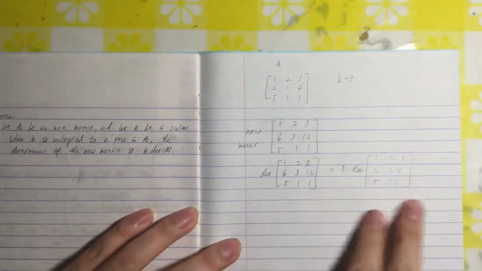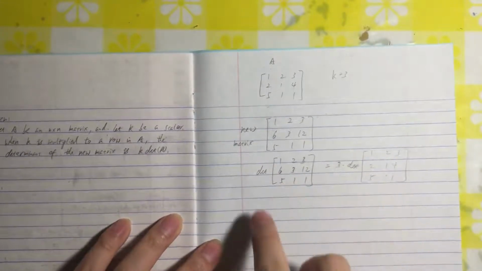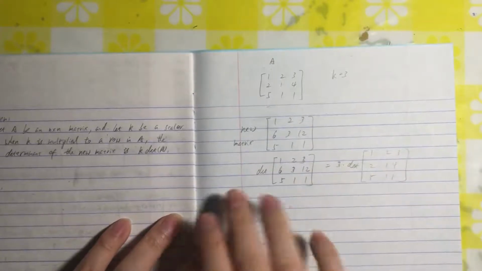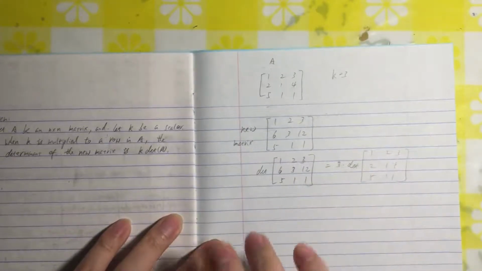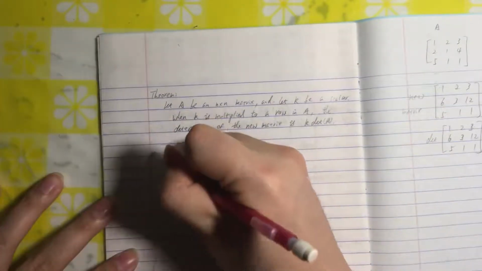You can verify this by yourself: compute the determinant for both of them and then multiply by 3. They must be the same. But an example is not a proof. Let's prove this theorem.